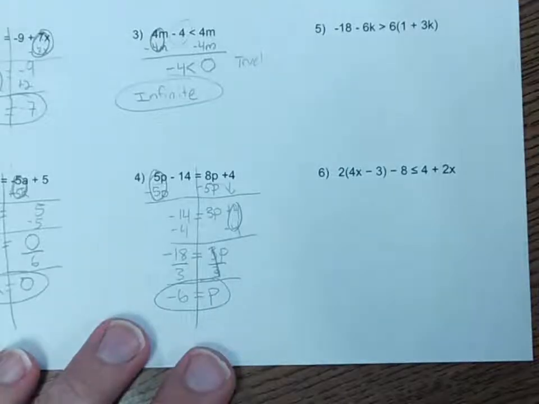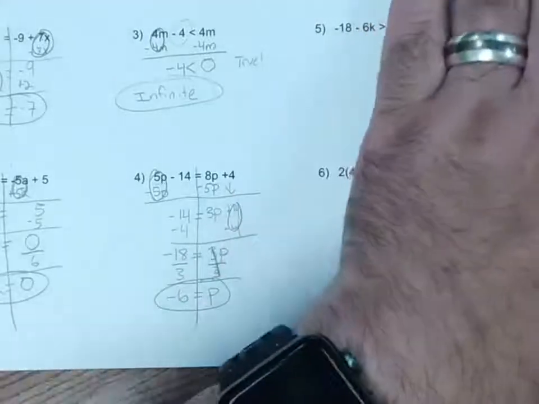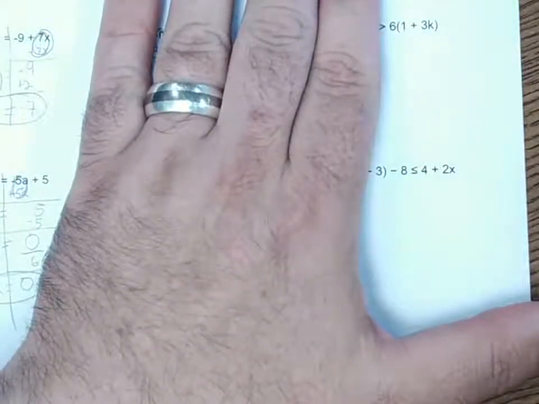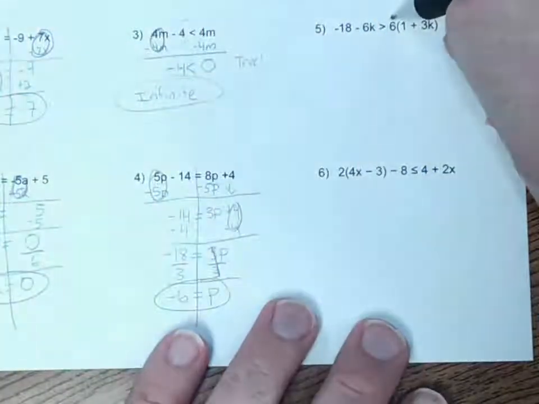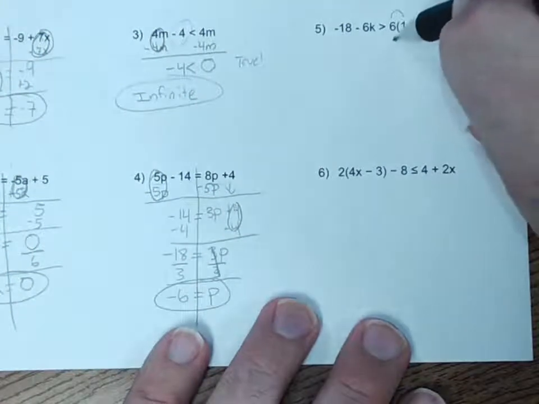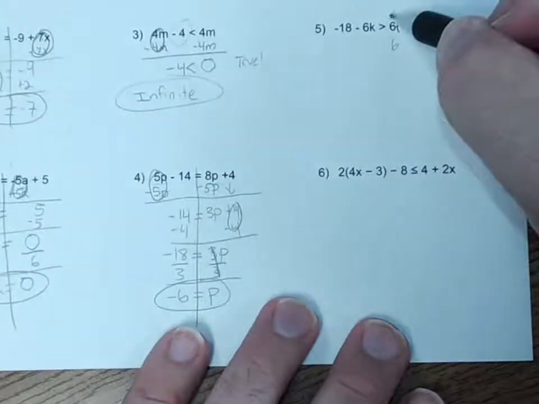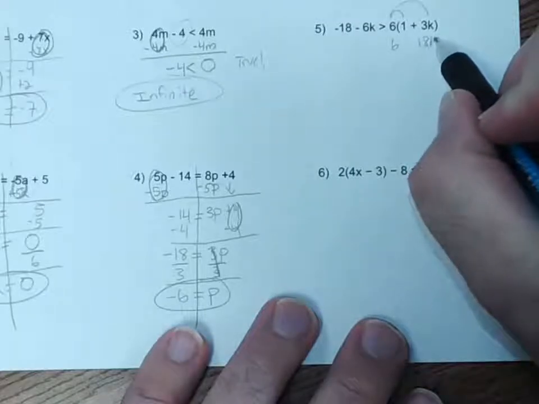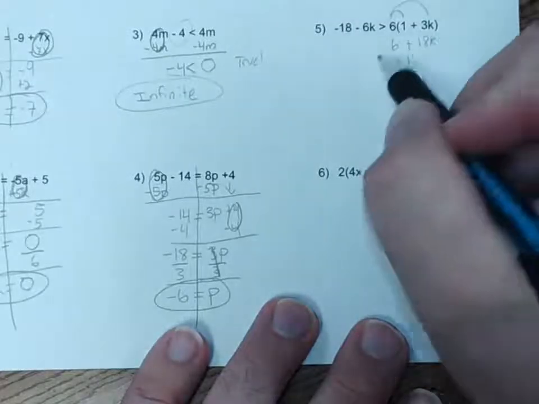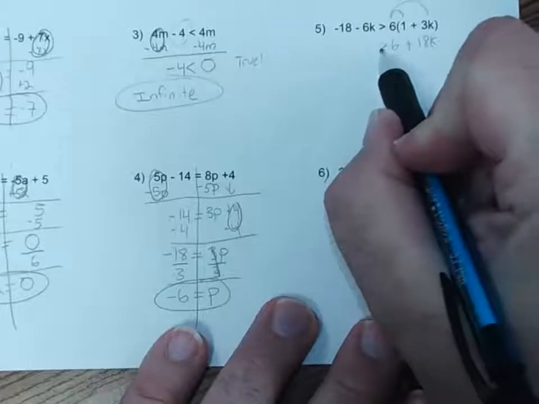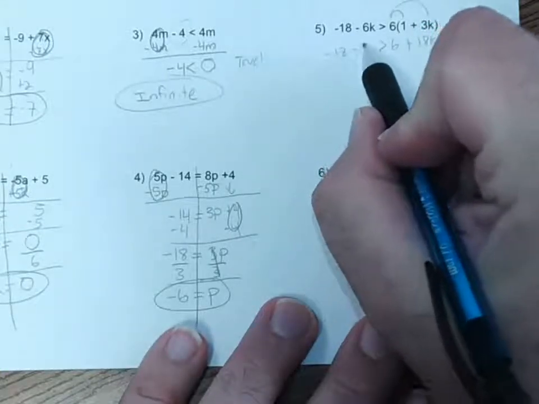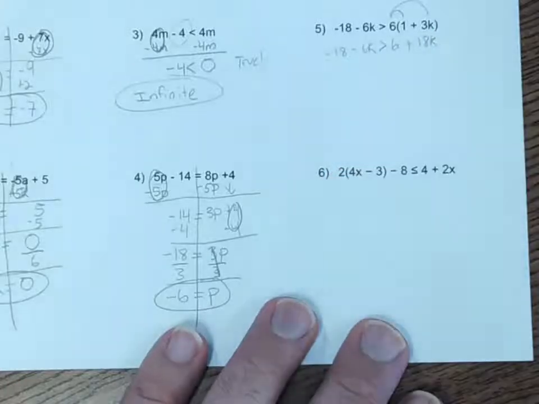Number 5. Do we have anything to distribute? On the left, not so much. On the right, we do! 6 times 1 is 6. 6 times 3k is 18k, and we are adding those. The greater than sign doesn't change, and we bring down the negative 18 and the minus 6k.